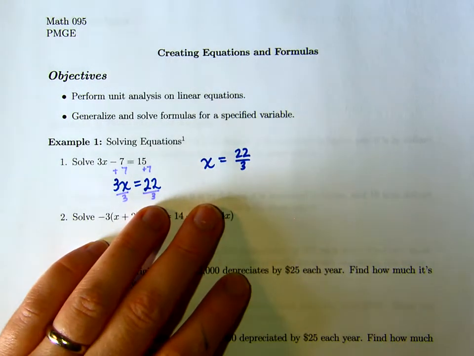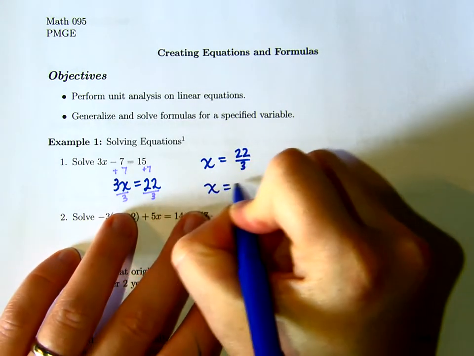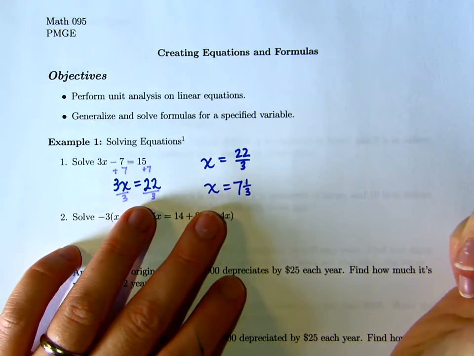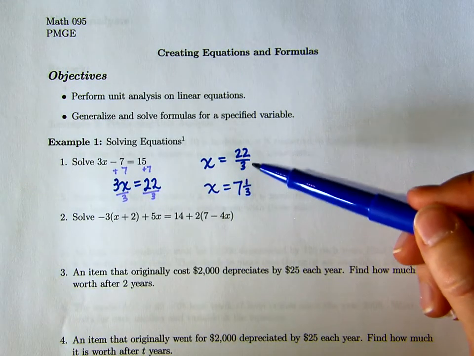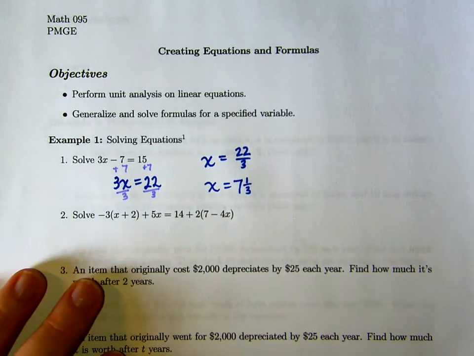How many times does 3 go into 22? 7 times? And there would be 1 left over, so this is really 7 wholes. 21 thirds will create 7 wholes, and then there would be an additional 1/3 left over. All right, let's solve again.